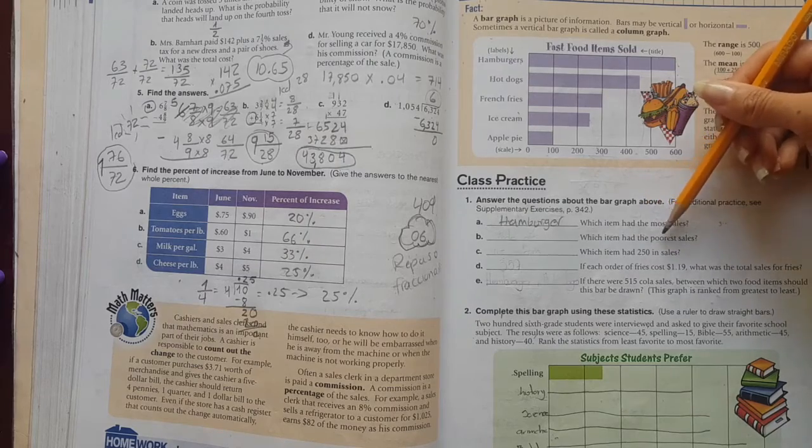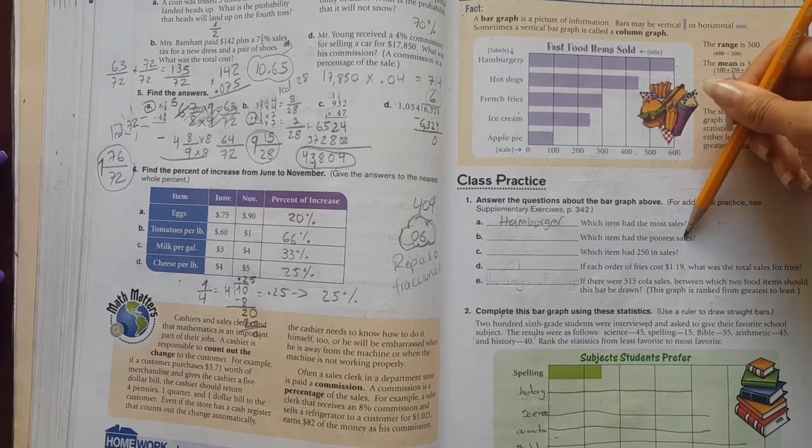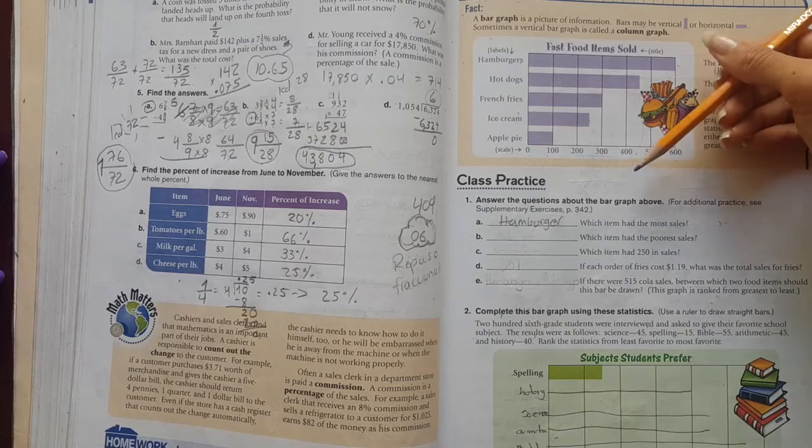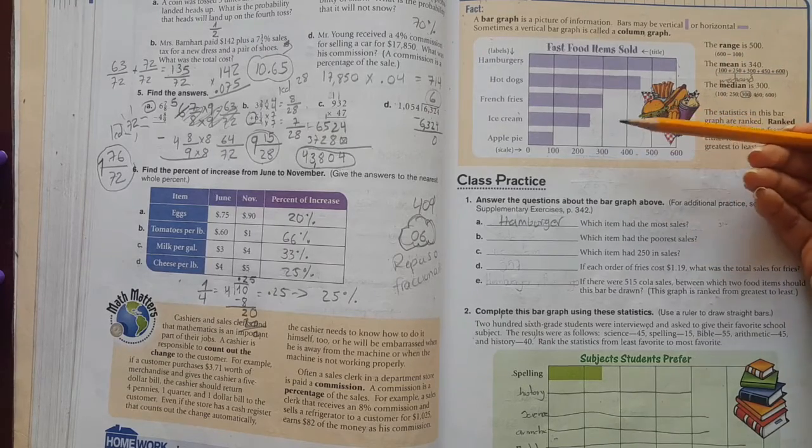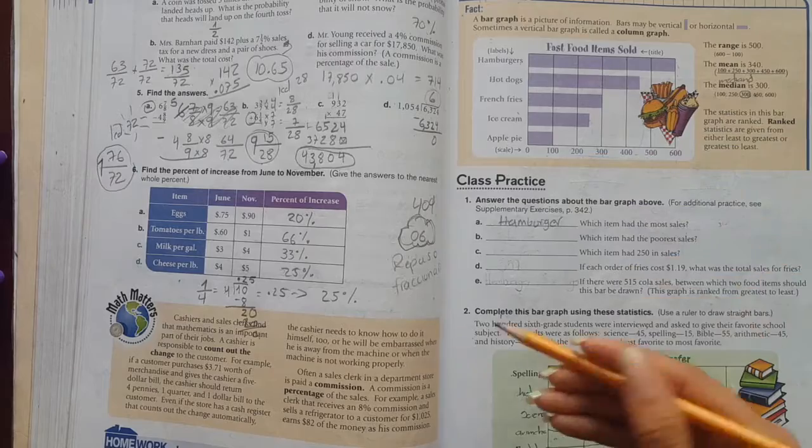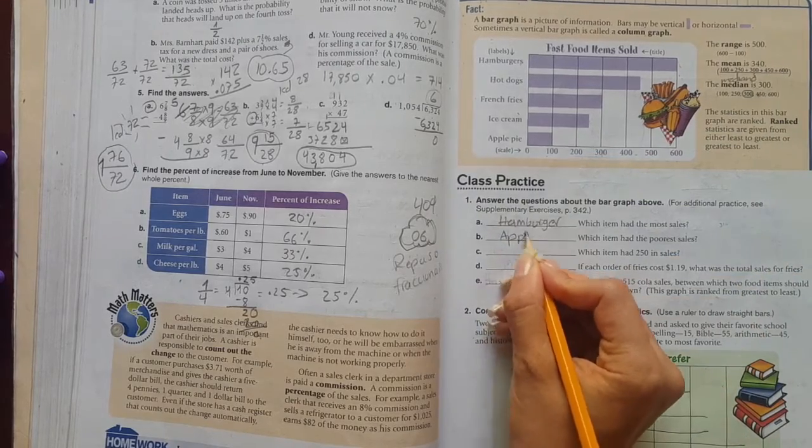Next, which item had the poorest sales? ¿Cuál ítem fue el que tuvo las ventas más pobres o las ventas más bajas? Which one? Apple pie. Good job. Apple pie.